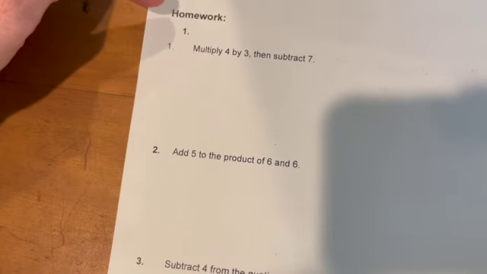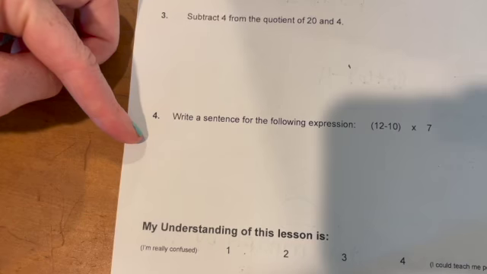Okay, if we flip it over, you notice you have 4 homework problems. I want you to come to class with everything in green pen filled out along with those homework problems. I'm going to check those.